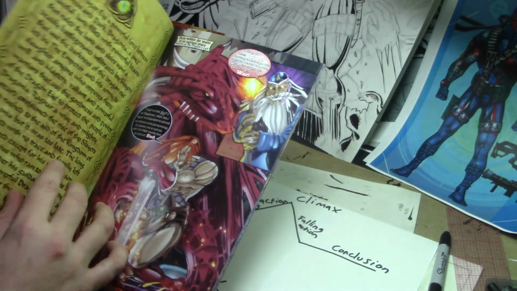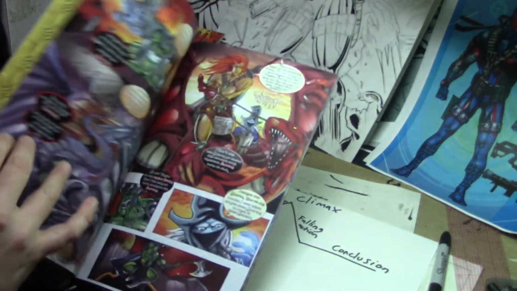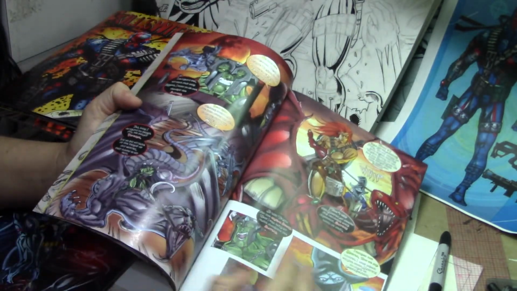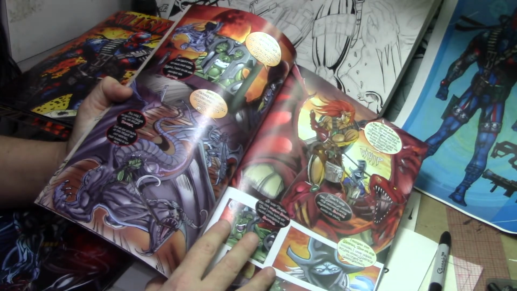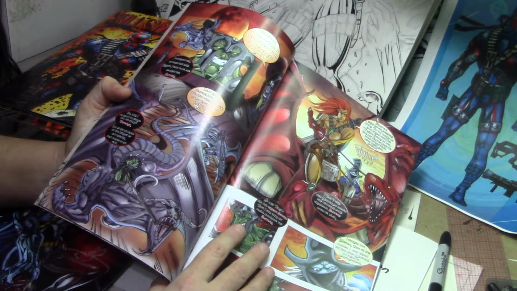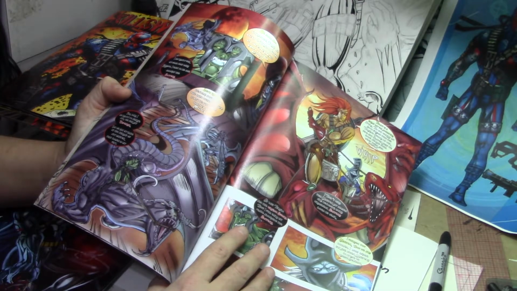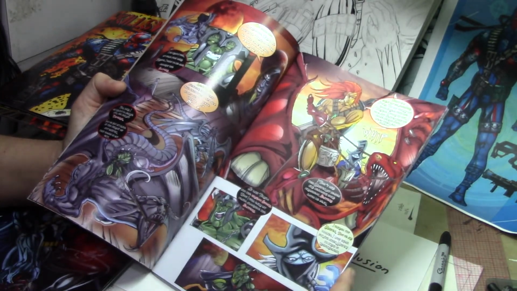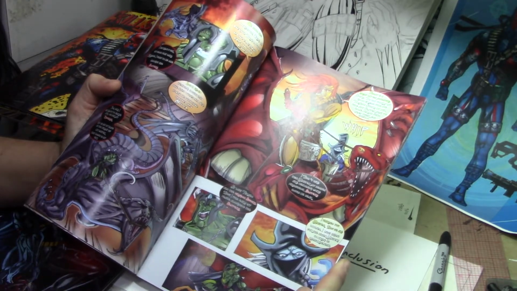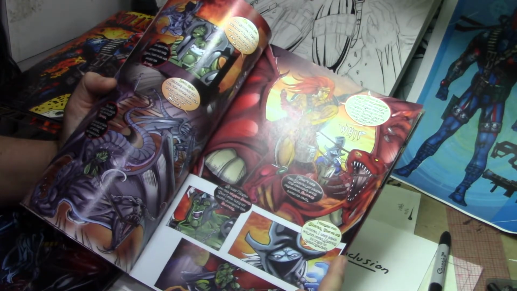His call to action is that these deadly slayers are coming into Dragonia. They want to take over all the lands and basically enslave everybody. So Draco's call to action is to defend the lands and the people of Dragonia.